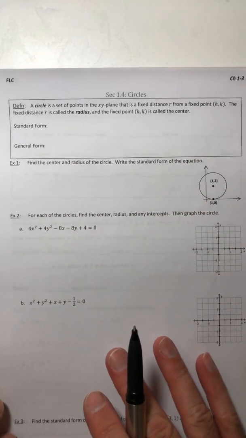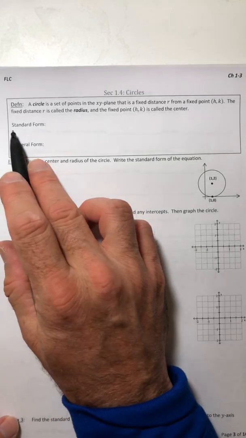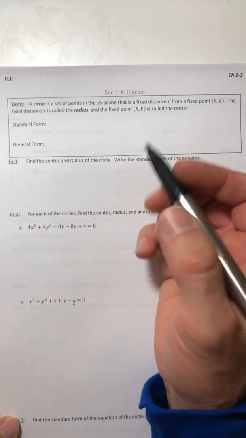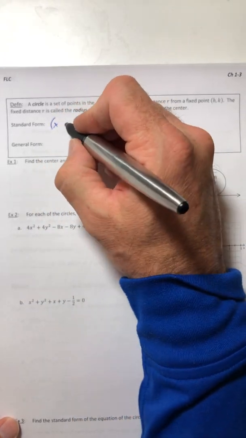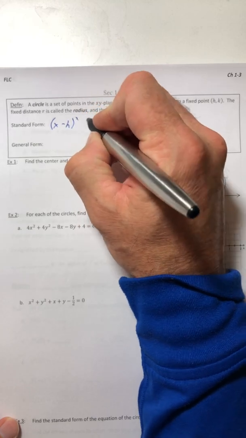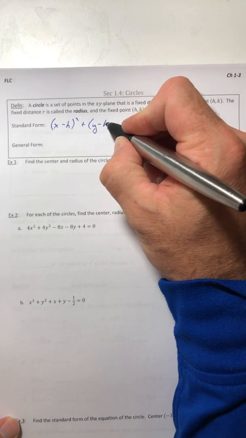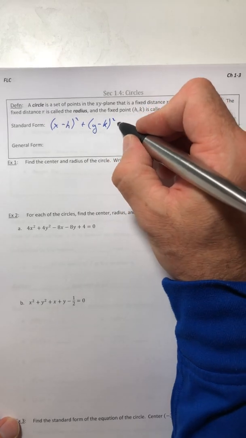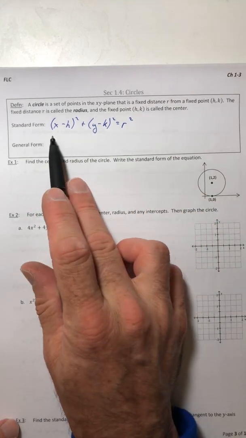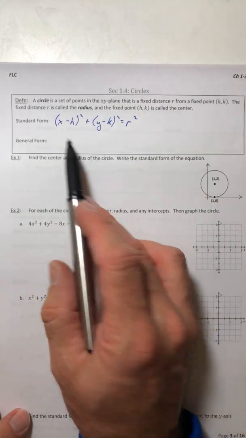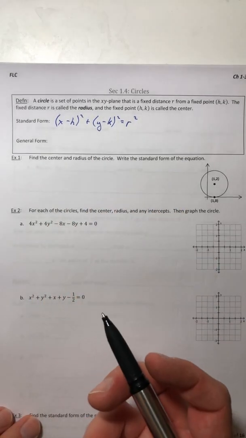So equations for circles can be written in two different ways. There's standard form, which would be x minus h squared plus y minus k squared is equal to r squared. And we like this form a lot because we're able to get the center and also the radius straight from this equation without having to really do any math.